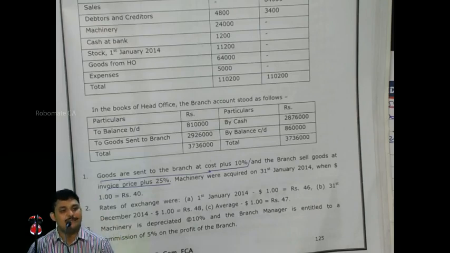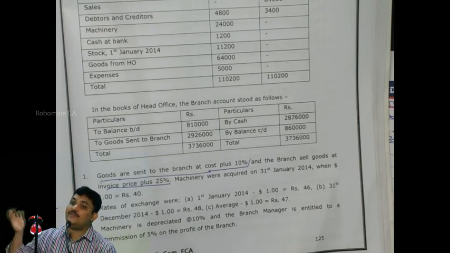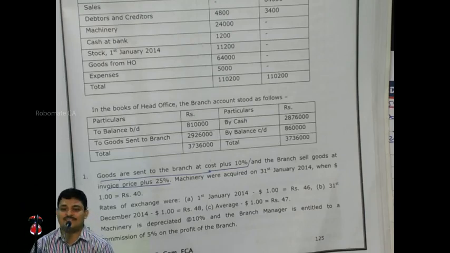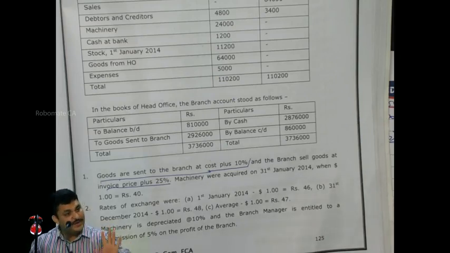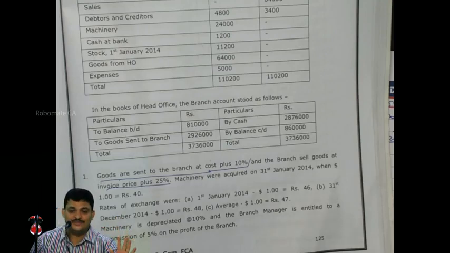If nothing is mentioned, you can't assume that it is 5% of the profit after charging such commission. I am asking you to sell the goods for 50,000. You will give 50,000 to me. I have fixed you 5% commission. That 5% is on 50,000 rupees, correct?